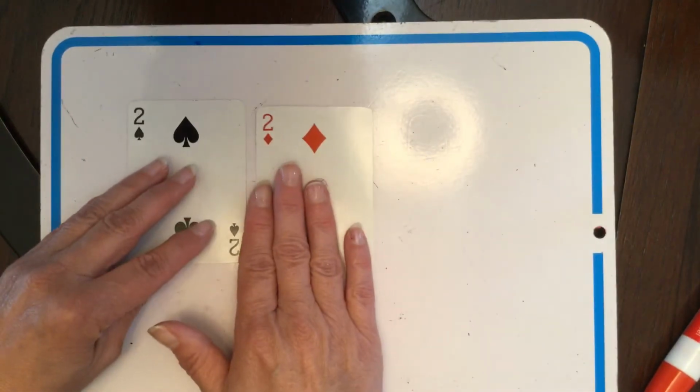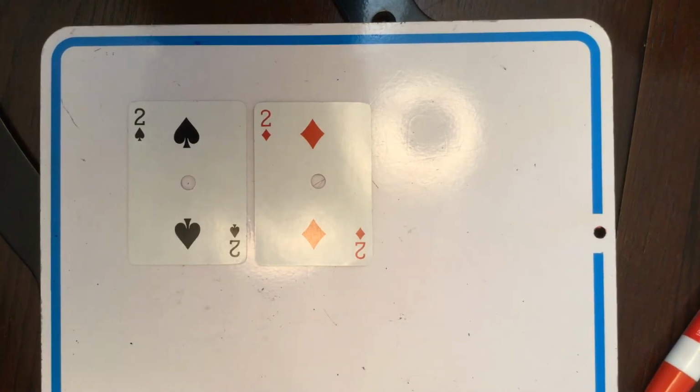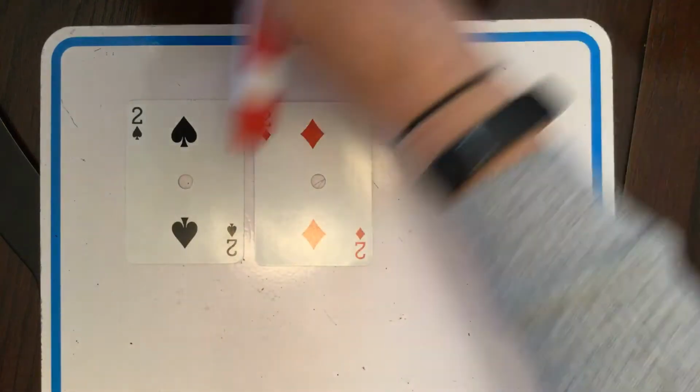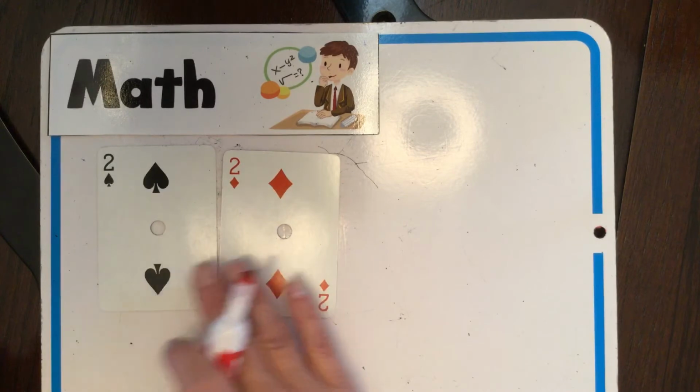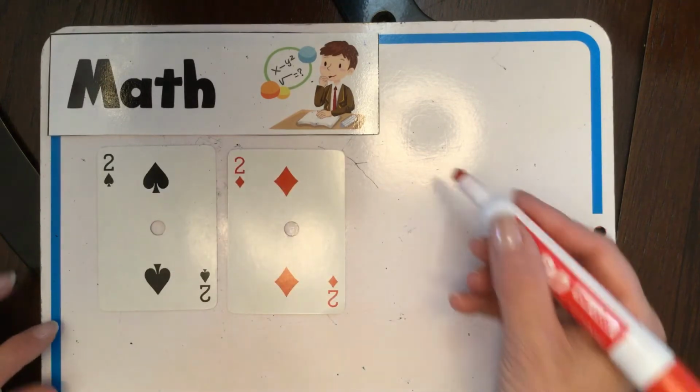Our next strategy is the double strategy. So we have practiced our double facts, and you'll see on the page that I posted, your double facts are all listed down the side. But we're just going to remind ourselves in math how we can use the double facts that we know to do both addition and subtraction questions.